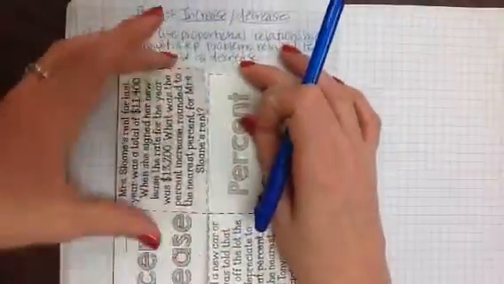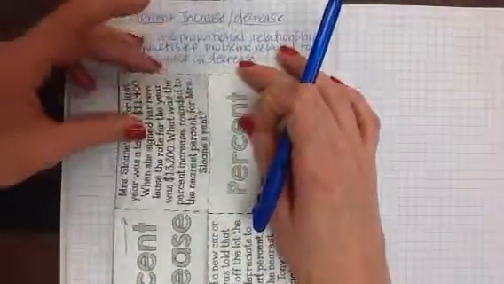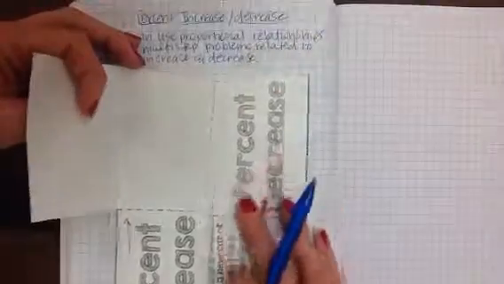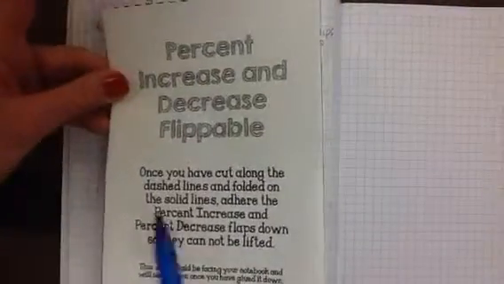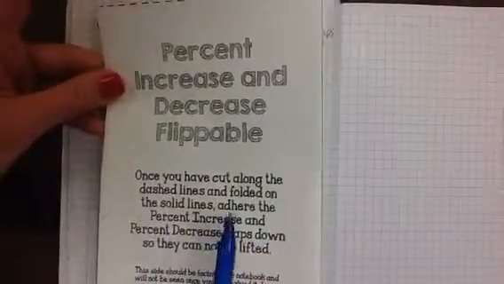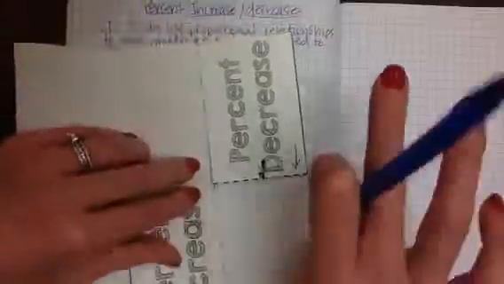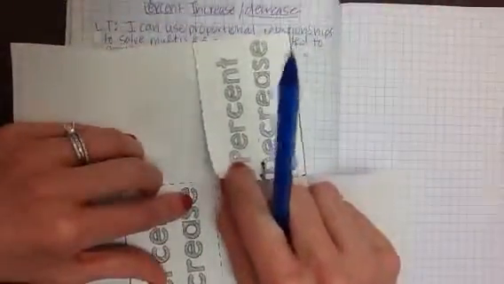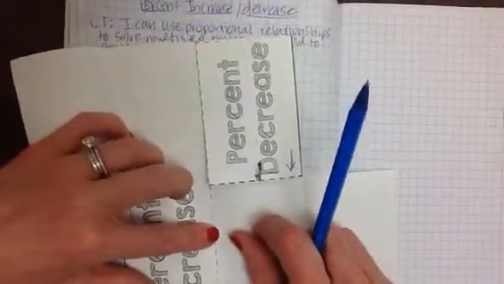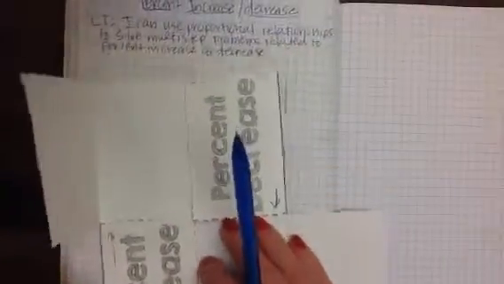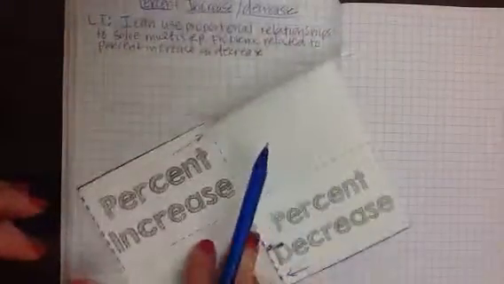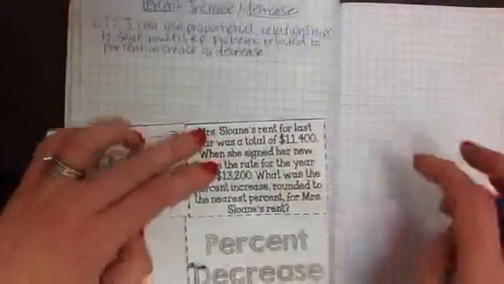So you should have cut along the dotted lines and folded on the solid lines. And then if you check the directions on the back, it says once you've cut along the dashed lines and folded, adhere the percent increase and decrease flaps down so they can't be lifted. So these should not be able to be lifted before you get started. Don't tape it to the book just yet because it's going to be easier to turn and do things with it if it's loose.